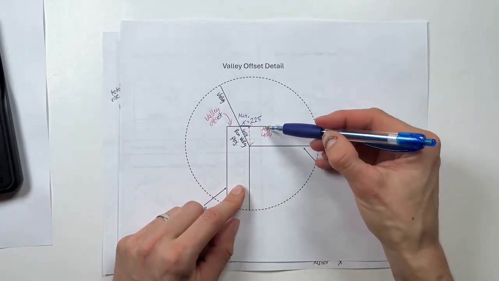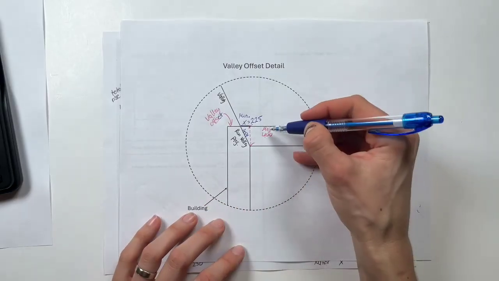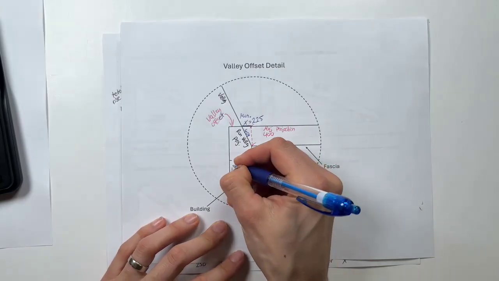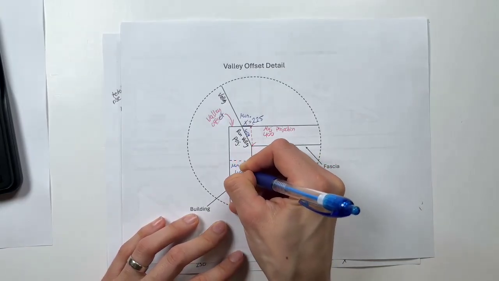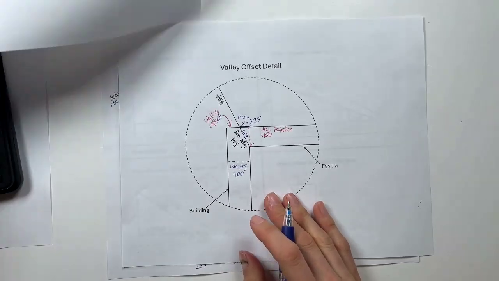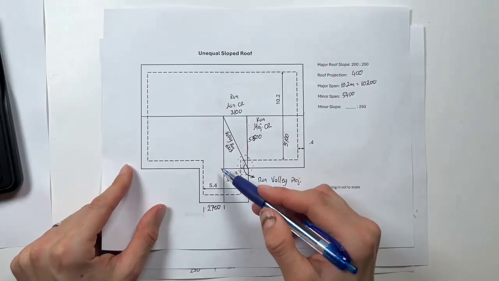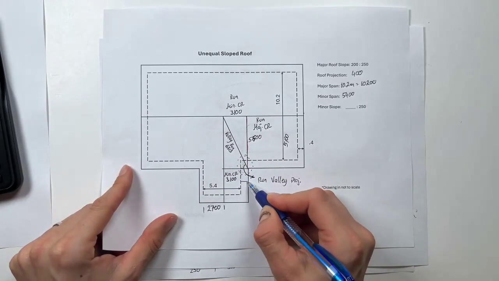Well, we knew that our projection from the major and the minor is 400. This is the major projection. This is the minor projection. And that was also 400, right? Because the whole point of this is that the projection is the same all the way around, right? So this here is 400 as well.